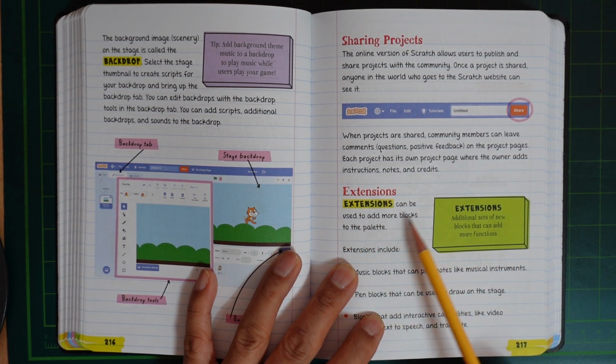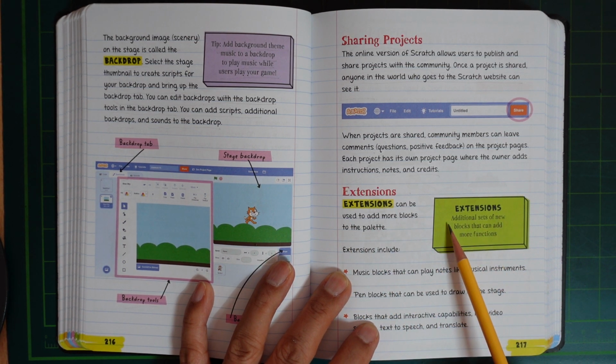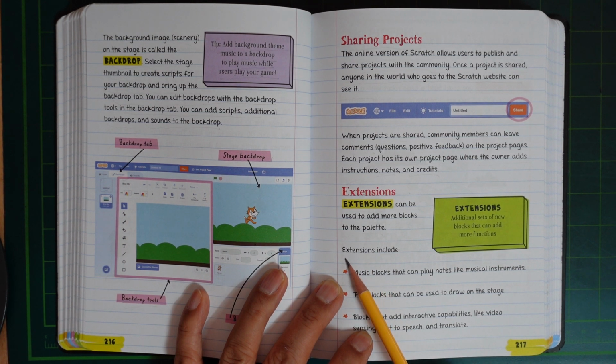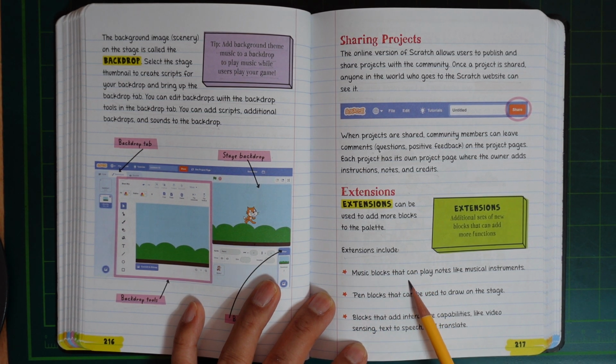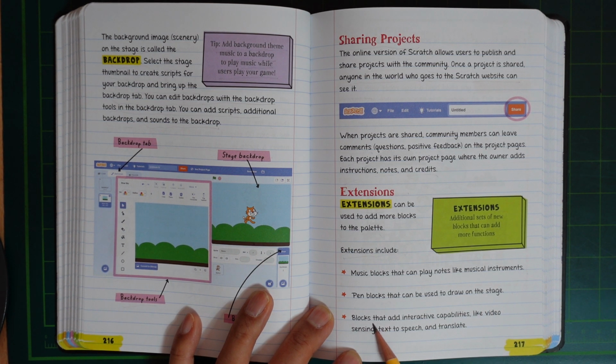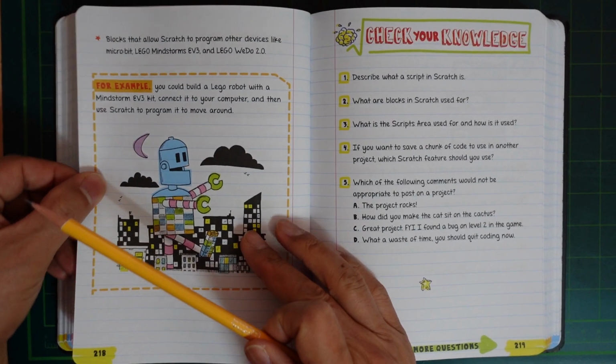Extensions. Extensions can be used to add more blocks to the project. Extensions are additional sets of new blocks that can add more functions. Extensions include music blocks that can play notes like a musical instrument, pen blocks that can be used to draw on the stage, and blocks that add interactive capabilities like video sensing, text-to-speech, and translate.